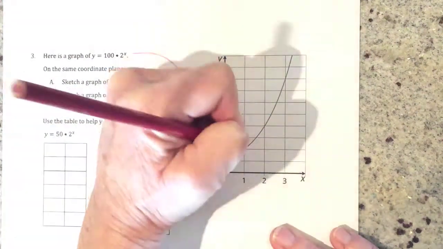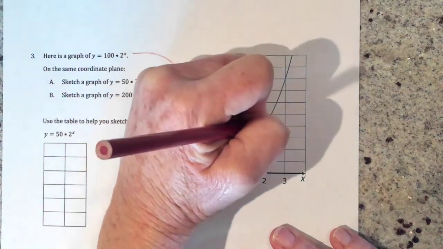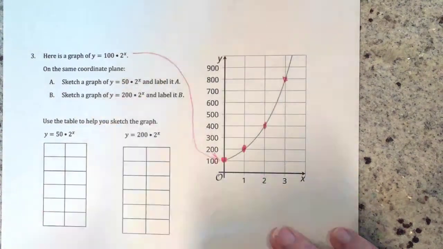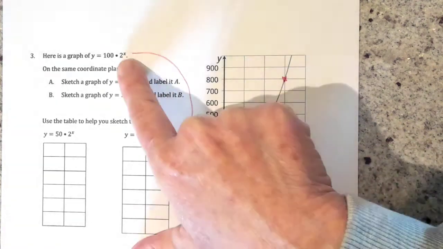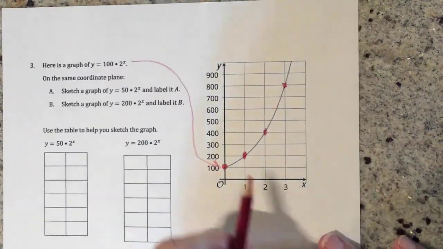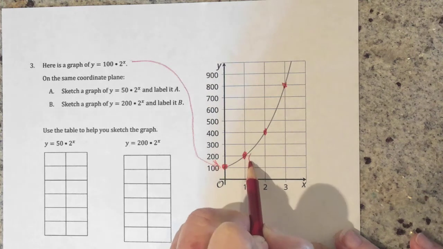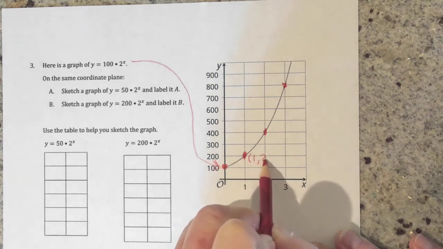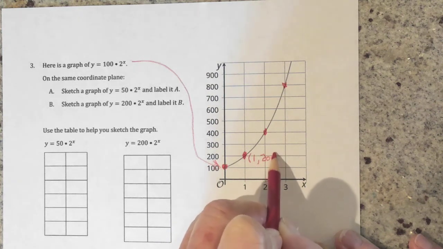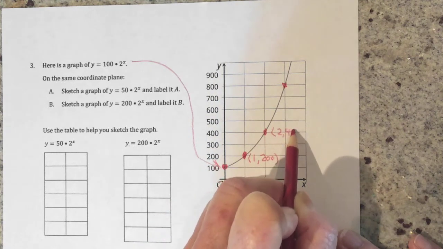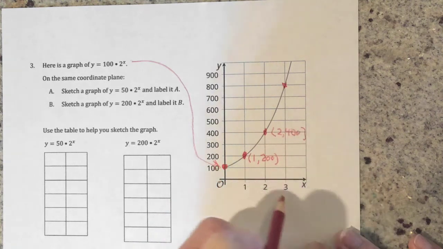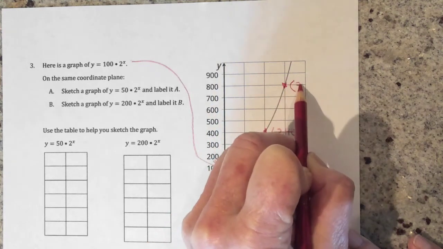And I can actually note each point corresponds to the growth of this equation. So I could easily go, this is 1, 200. This is 2, 400. This is 3, 800.